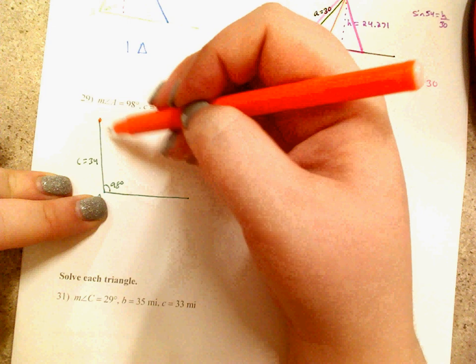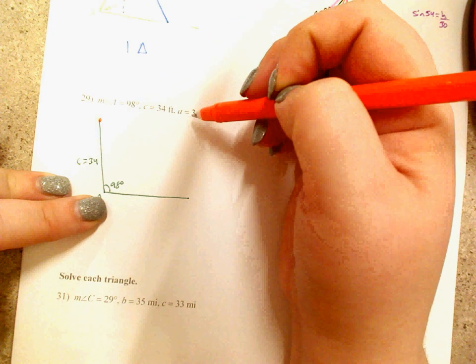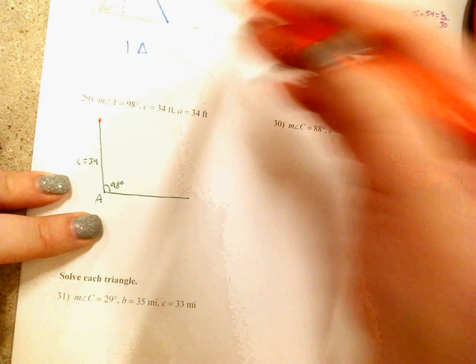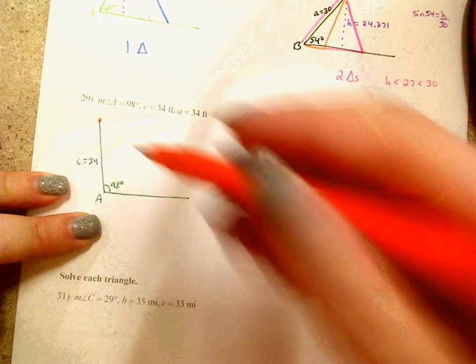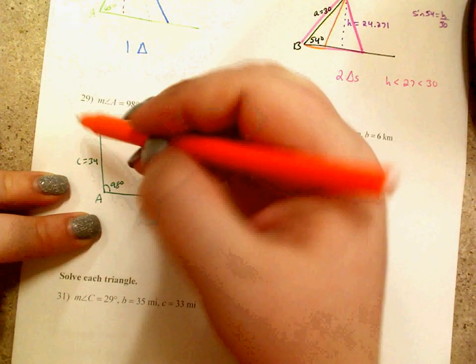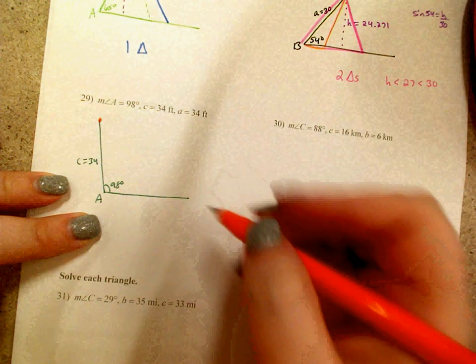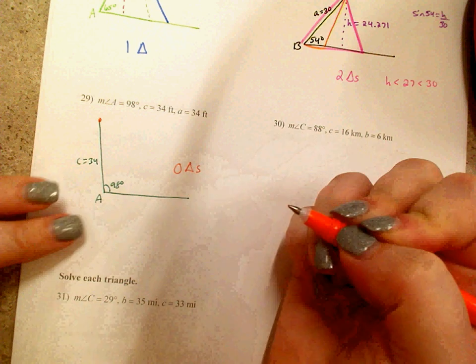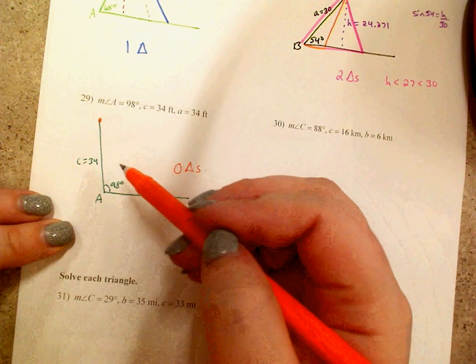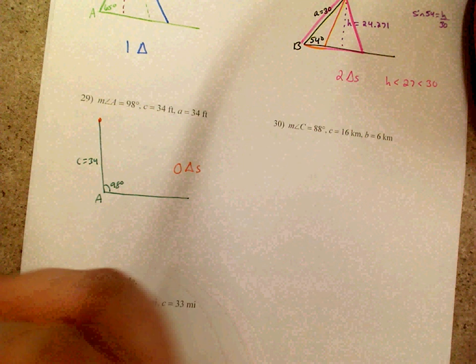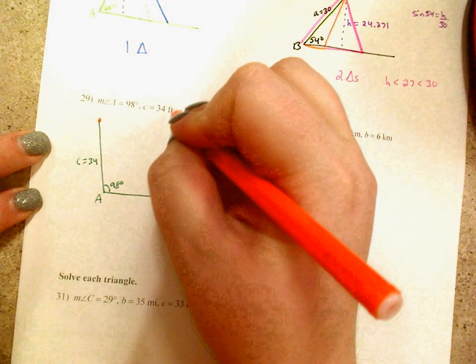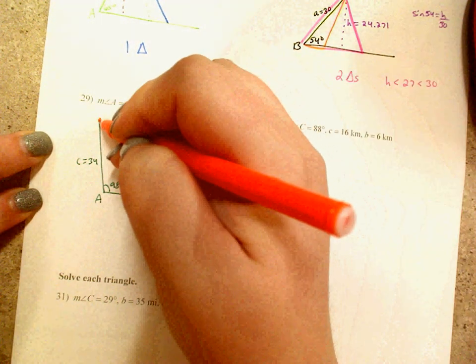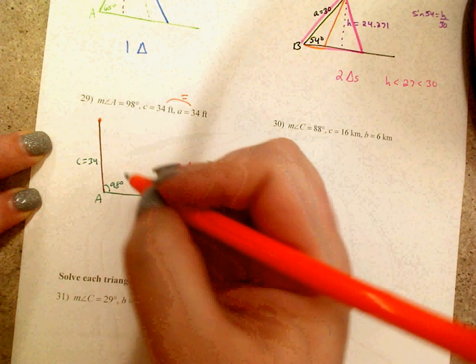As it is, side A is 34, which means at best it would just come straight back down here. So I wouldn't have that angle; I would only have two lines on top of each other. So that is 0 triangles, because that equals that, and it's too short. I'll say they equal each other, so no angle is produced.